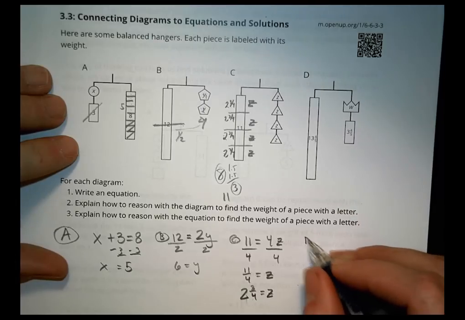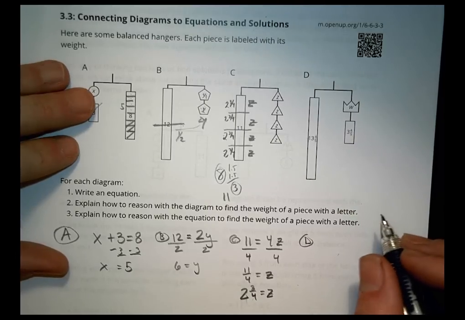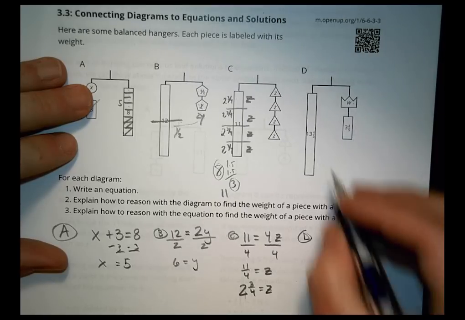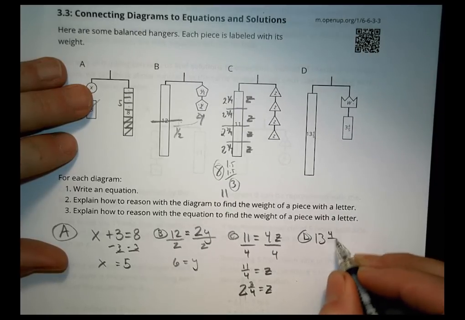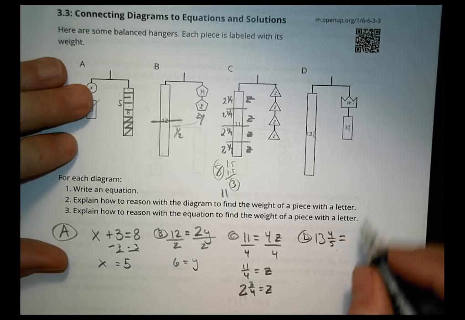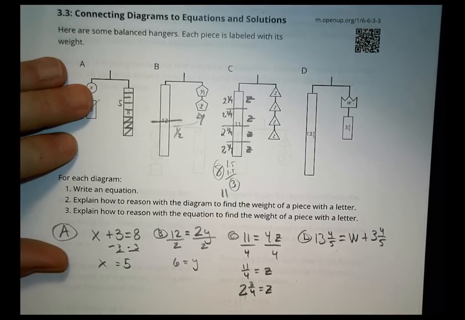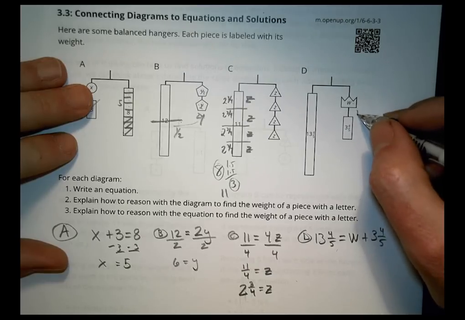Alright, and finally D, which has some fraction numbers, but don't get too scared here. Again, we don't have any groups of anything, so what we have is 13 and 4/5 being equal to the W plus 3 and 4/5, right? These are just combined together to get that.